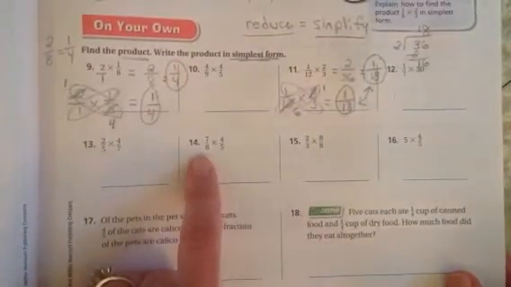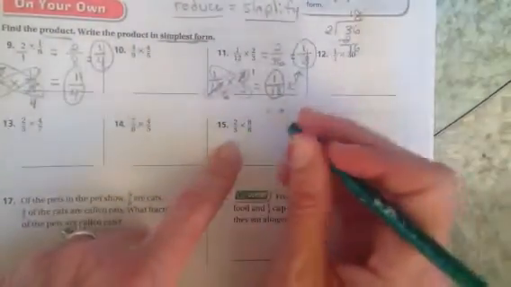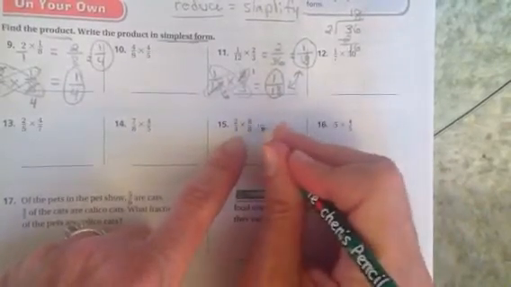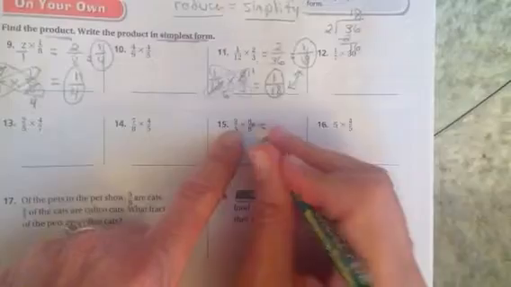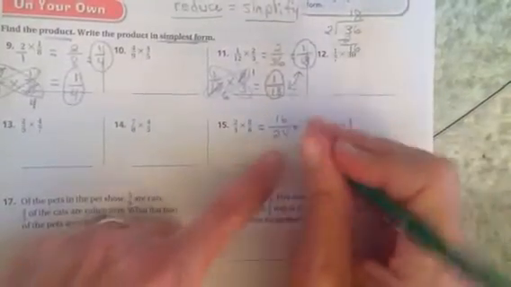let's try another one. I'm trying to look for a good example. Okay, let's try number 15. Okay, 2 times 8 is 16, 3 times 8 is 24.